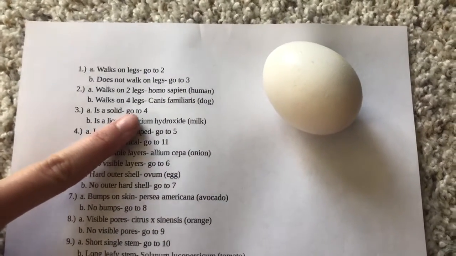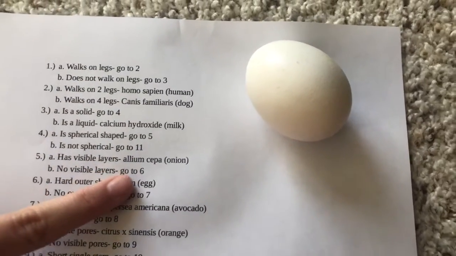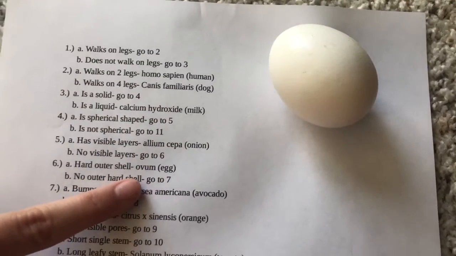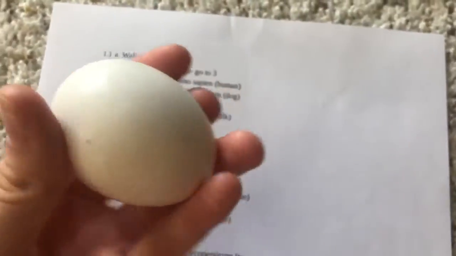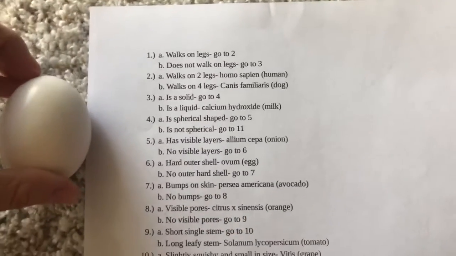It is a solid, so we'll go to number 4. It is spherical shaped, so we'll go to 5. Has visible layers? There are no visible layers. Hard outer shell? It does have a hard outer shell, as you can see. So that means it is the ovum, which is an egg.